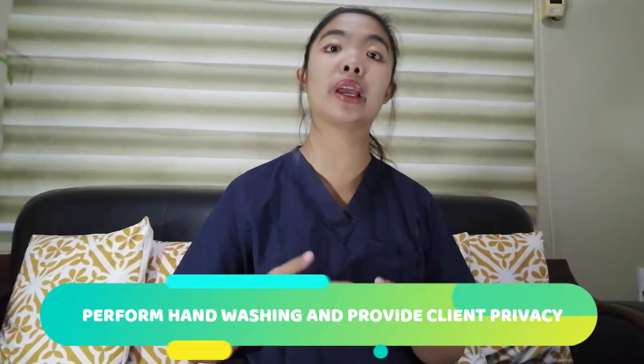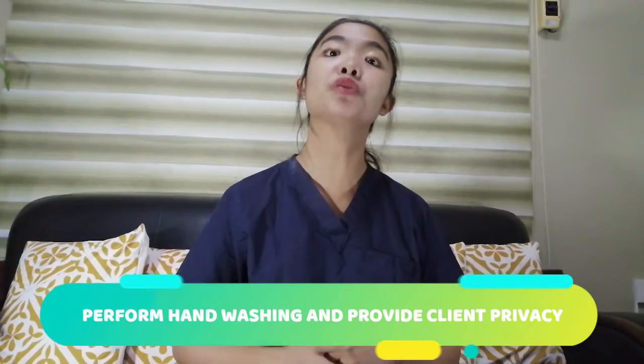Next, we need to wash our hands and make sure that we will be able to provide privacy. The reason for us on why we should wash our hands is for us to avoid spreading any kinds of infection to our client. And we also need to remember that we can wash our hands with warm water because this will aid us in order for us to provide comfort, and it will also prevent the tightening of the abdominal muscles upon the palpation or during the Leopold's maneuver. Next, we also need to provide privacy in order for us, of course, to acquire our client's cooperation as well.